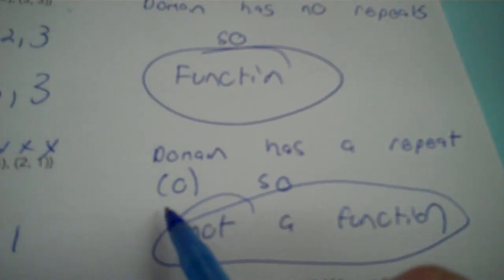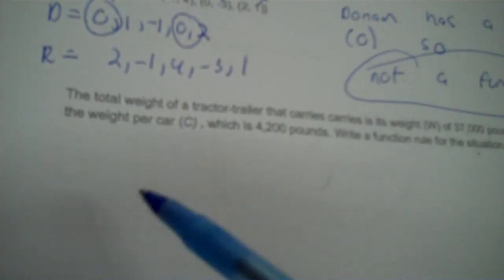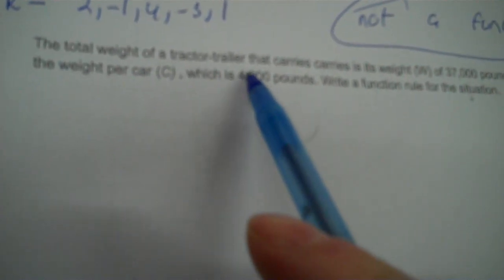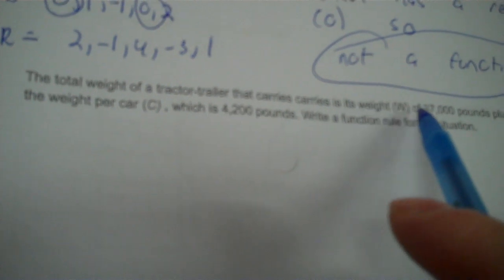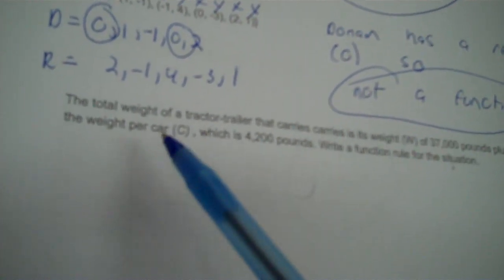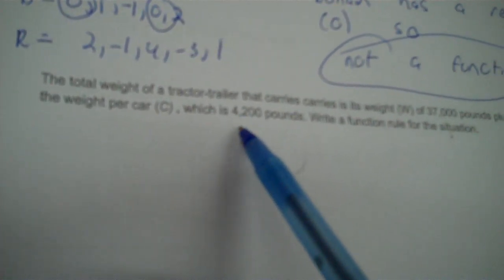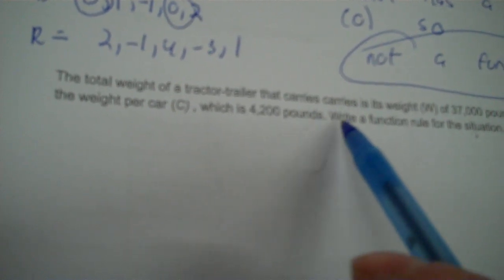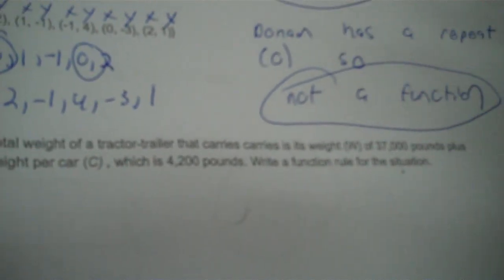Domain has a repeat, that repeat is 0, you got 2 of those, so not a function. Okay, last one, the total weight of a tractor trailer that carries its weight W of 337,000 pounds plus the weight of a car C, which is 4,200 pounds. Write a function rule for the situation.